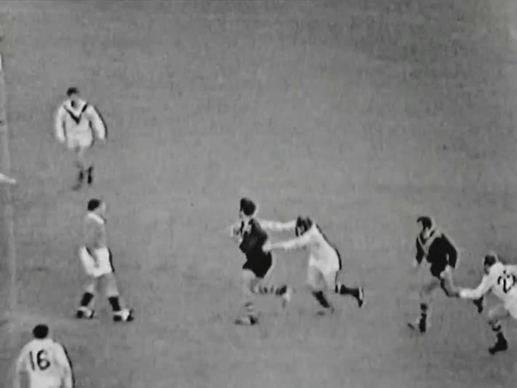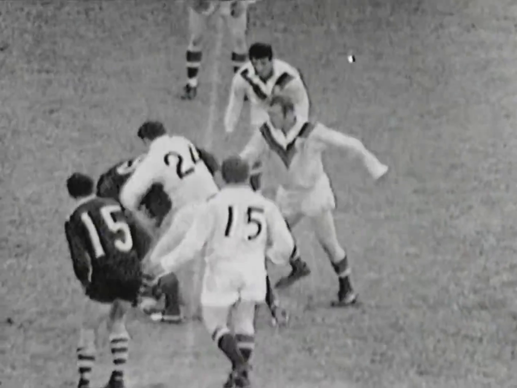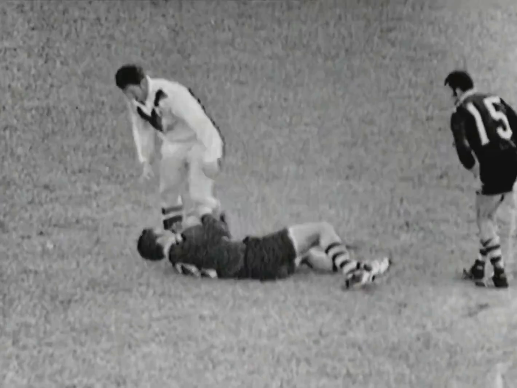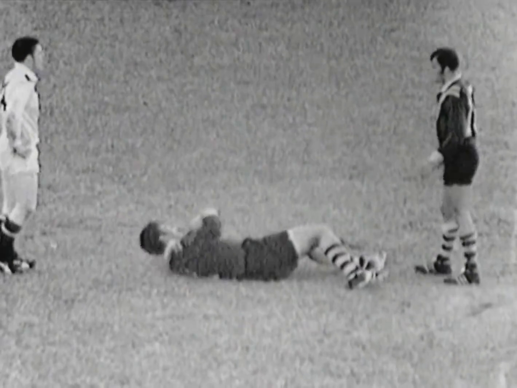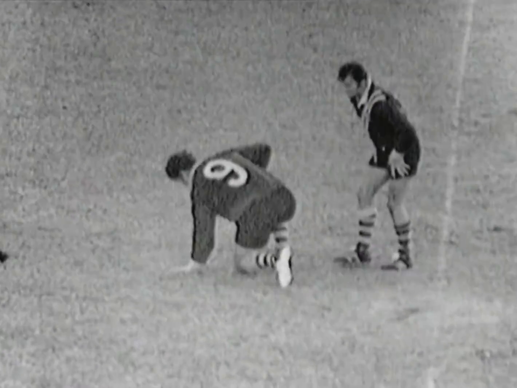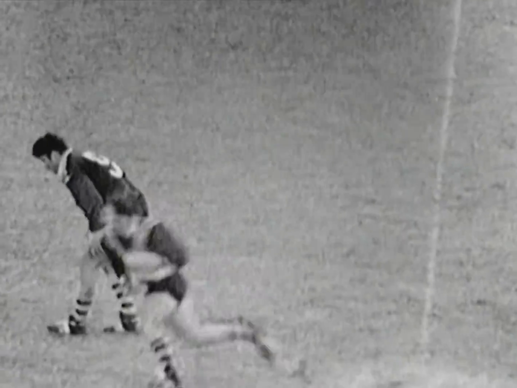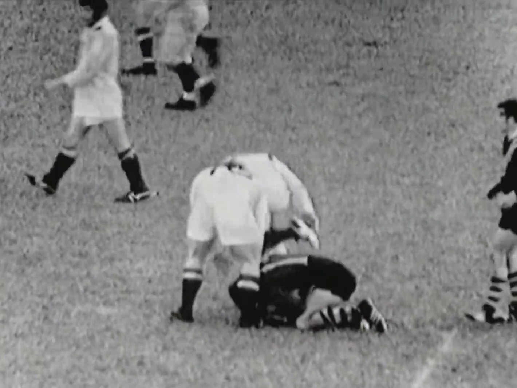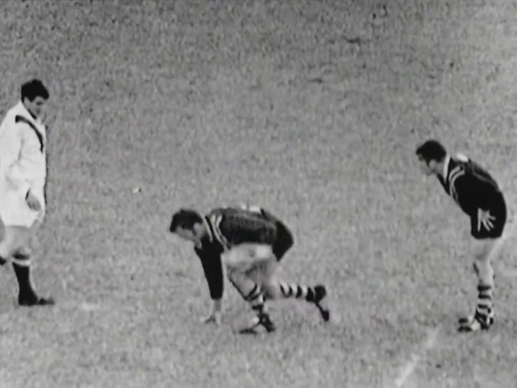Bursting through was Beetson. Up to the halfway mark, Beetson. Riley didn't like that one very much as he was pushed away and then followed through behind Beetson. But the tackler was Irving. Beetson felt that one, slow getting to his feet. Weiss, 10 yards inside Great Britain territory. The third tackle signalled by the referee.